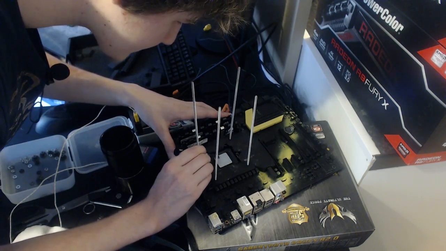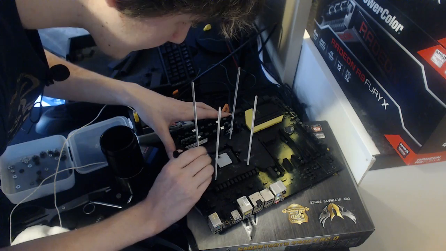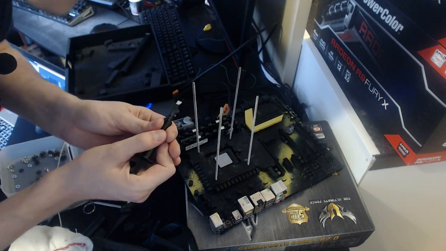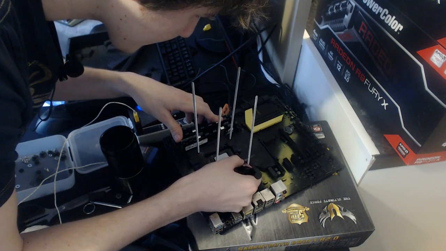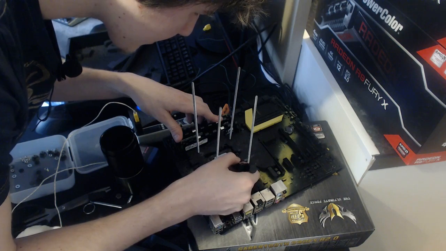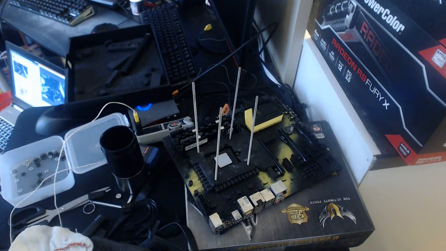So that's why, and there we go. It's nice and spread out. Okay, that should be about perfect.